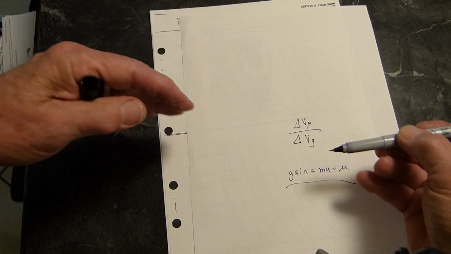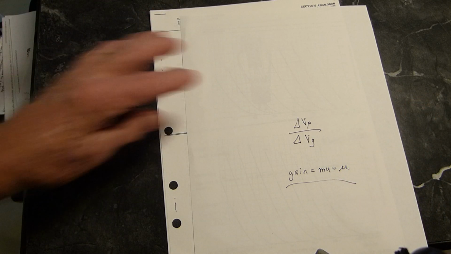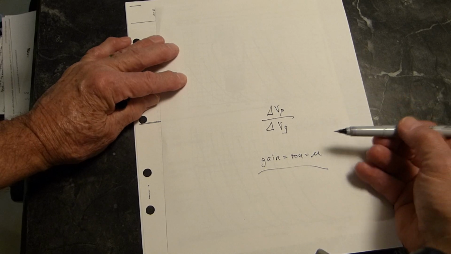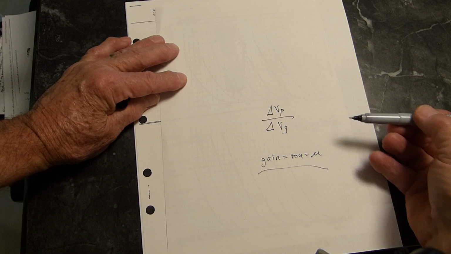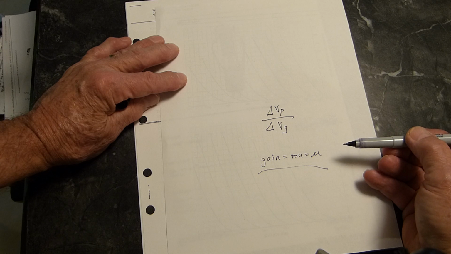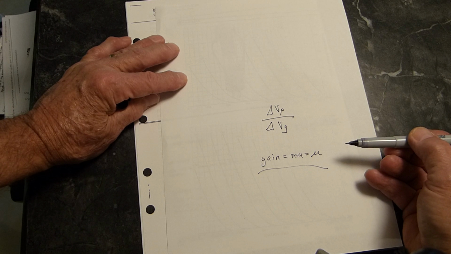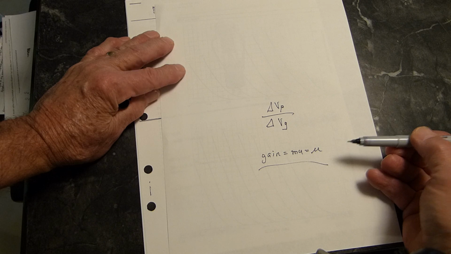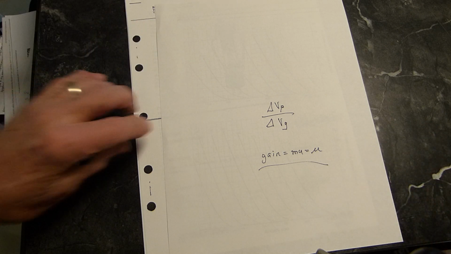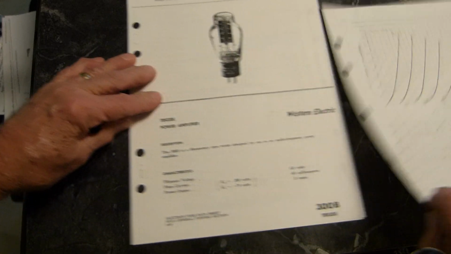Not one dimension, you just get one. Like if you divide cats by cats, 3 cats divided by 1 cat is 3. But it's not 3 cats, it's just 3. It's a dimensionless number. I don't want to overdo that.